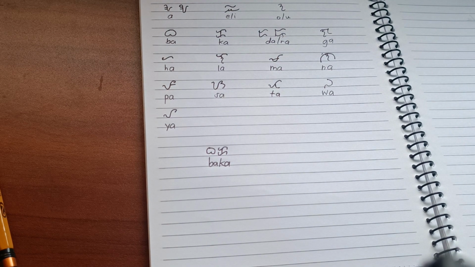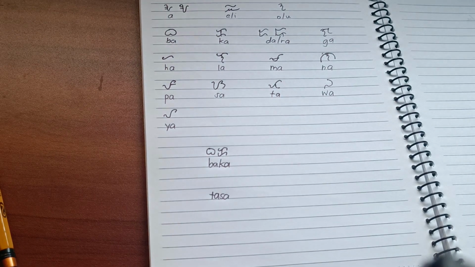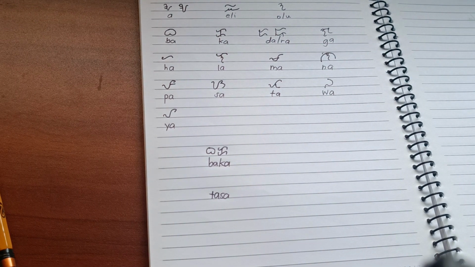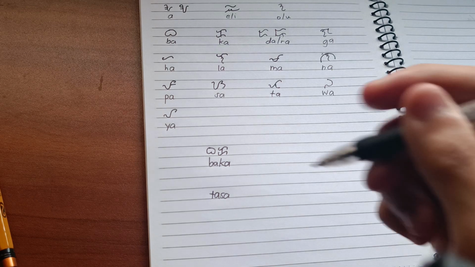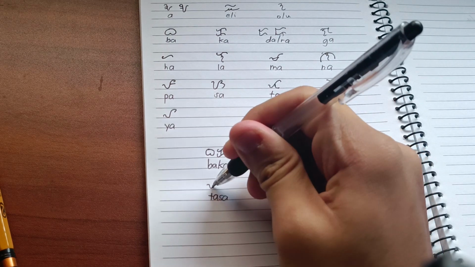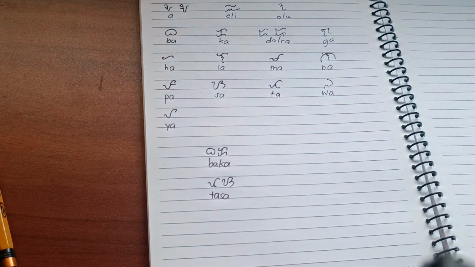Next, tasa. Since most of our words came from Spanish, we use it every day. So tasa. How do we write tasa? Ta and sa. Tasa.